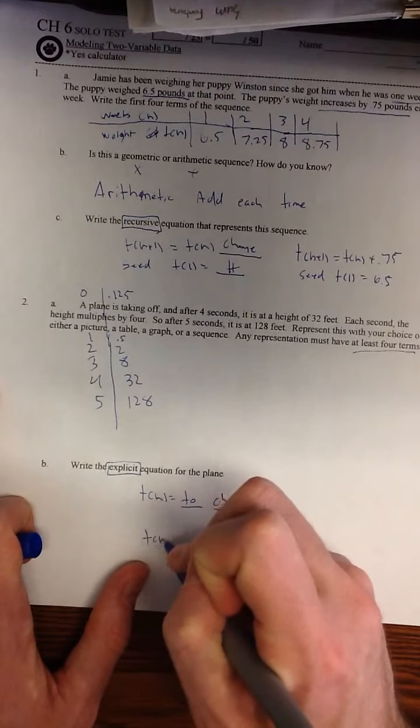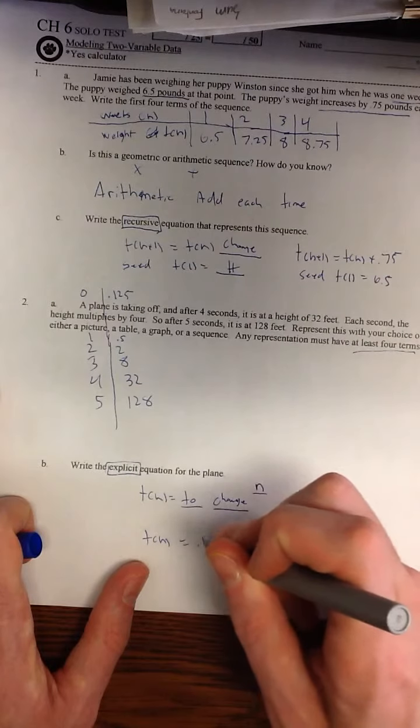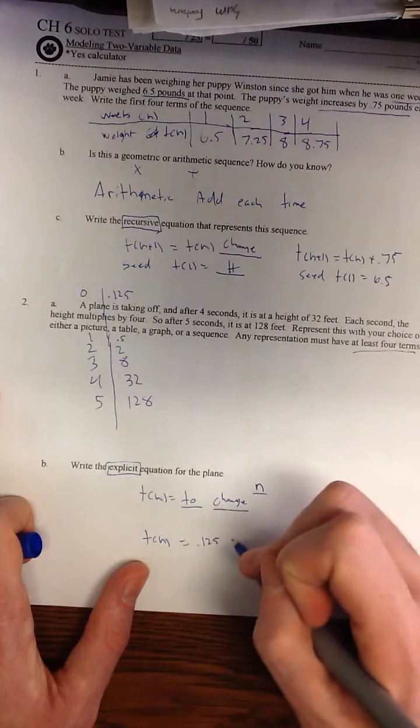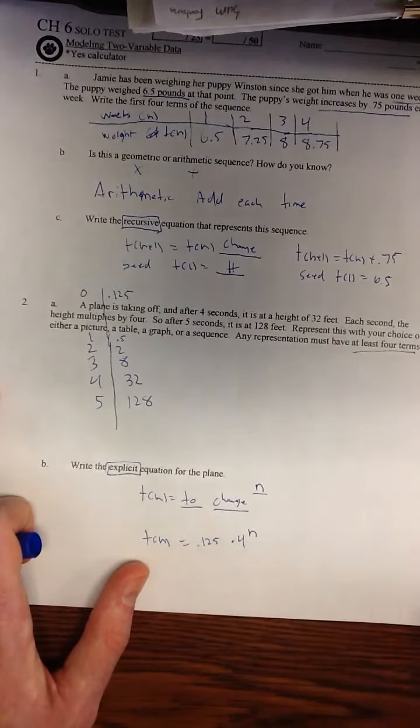So t of n stays as t of n. t0 I figured out with my table, that's 0.125. My change is times 4, multiplying by 4 every time, and then n just stays as n, so I get my variable n.